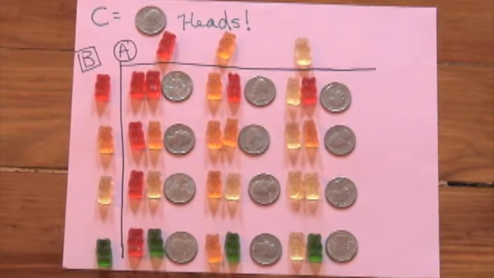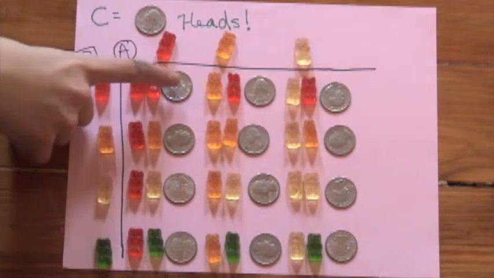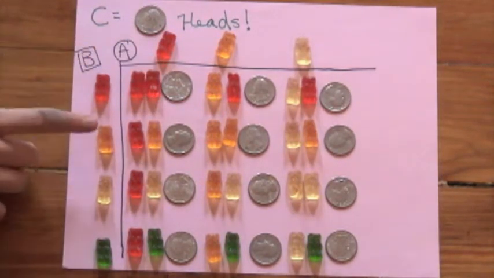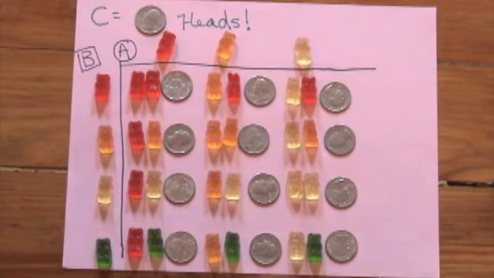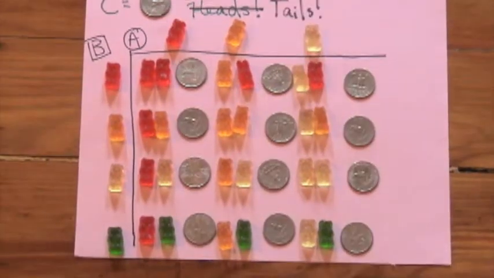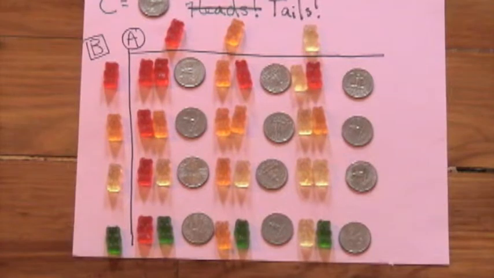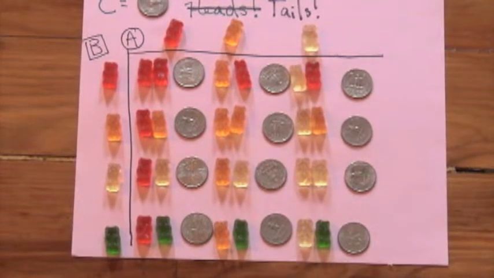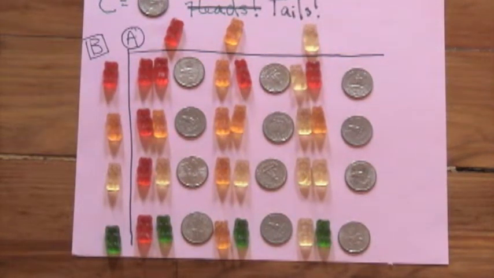So this is the set of all possible outcomes in which you get a heads. So you could have chosen a red in A, a red in B, and flipped heads. You could have chosen a red in A, an orange in B, and flipped heads. You get the idea. So this is the set where you get heads in C. And this is the set where you get tails in C. I didn't have enough gummy bears to show you these side by side, but you could imagine that if you had these 2 different screens sitting next to each other, you would have a total of 24 different outcomes.